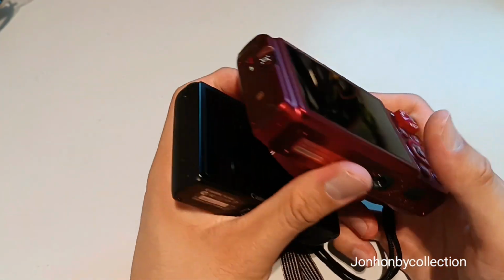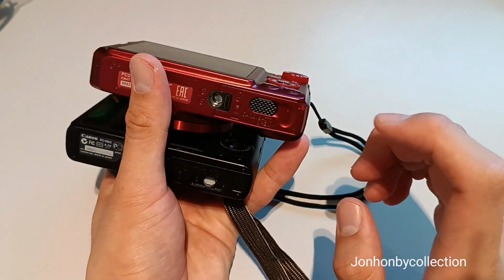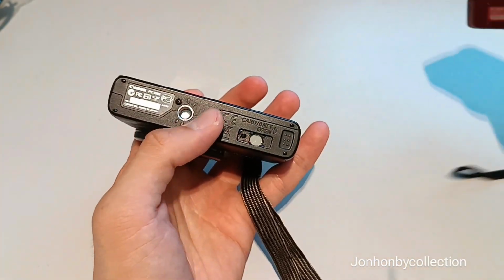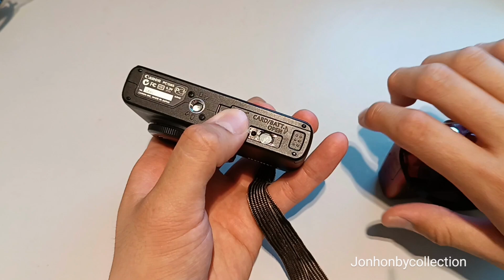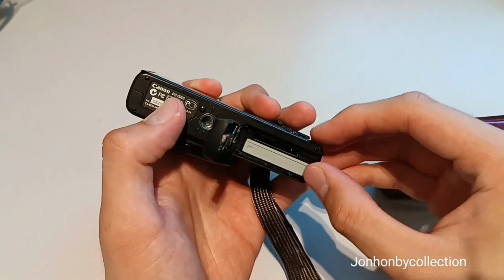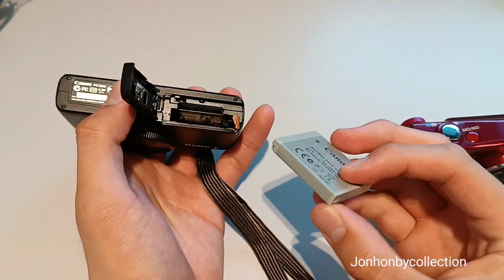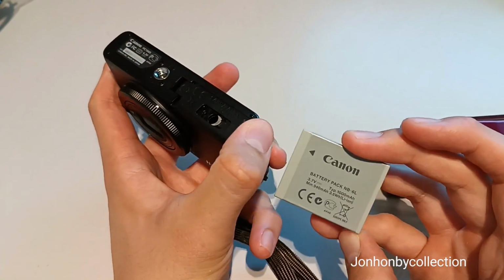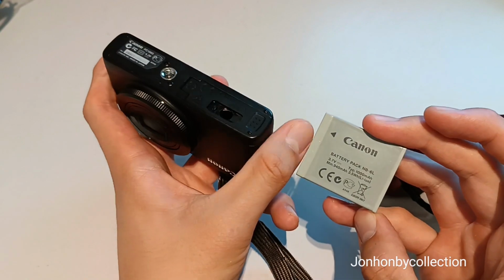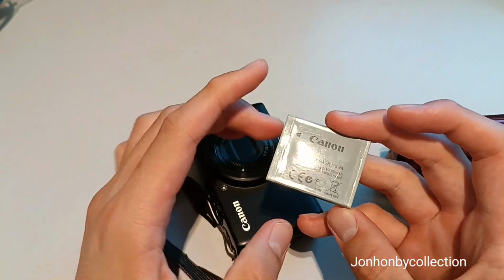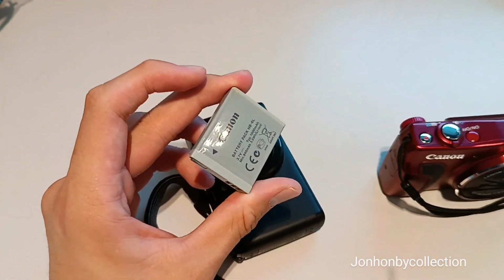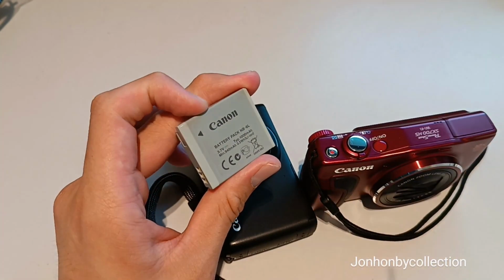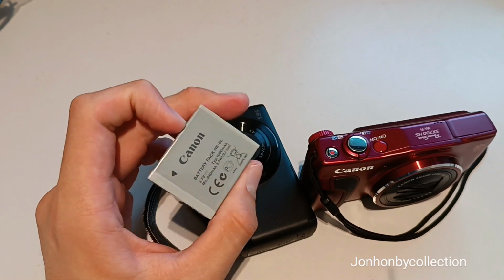Anyways, before I forget, both of these cameras use the same Canon battery, which is the Canon NB-6L. It looks something like this, and both cameras use SD cards, so you can interchange them. This battery is very easy to find and very long lasting, and it's only built for those Canon high-end models. Both these cameras can support an SD card up to 64 GB, based on my experience.